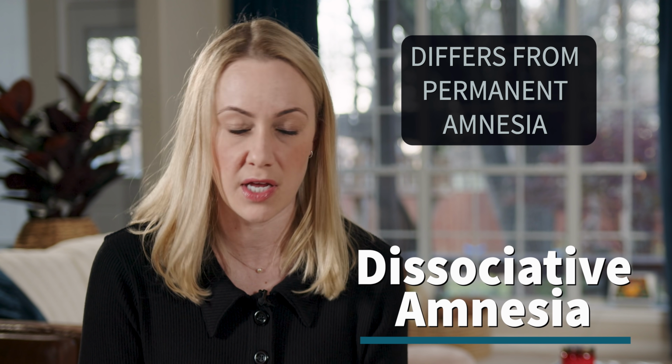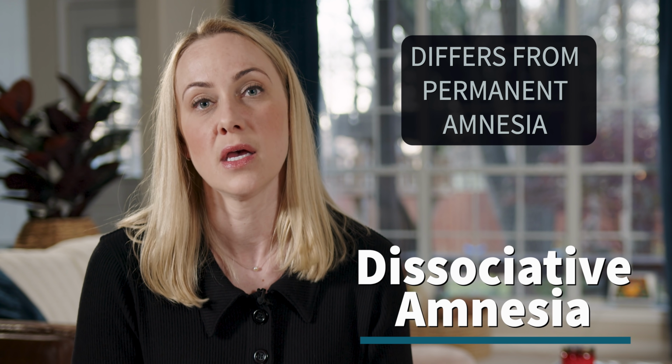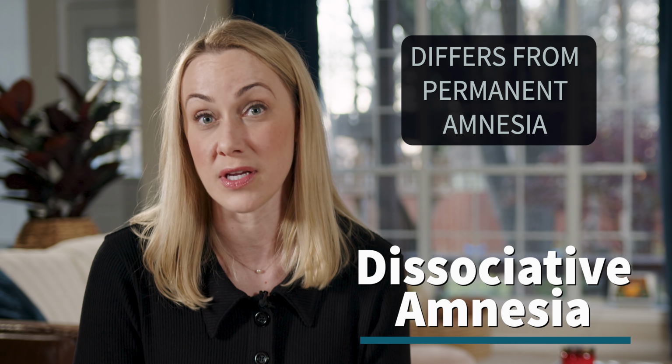And it also differs from permanent amnesias due to brain damage or things like that because it always has the potential to be retrieved through talk therapy and other mental health treatments.